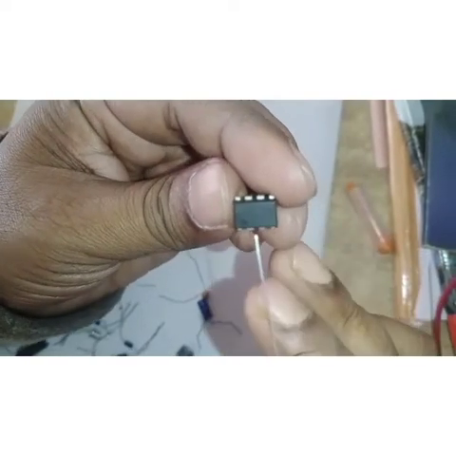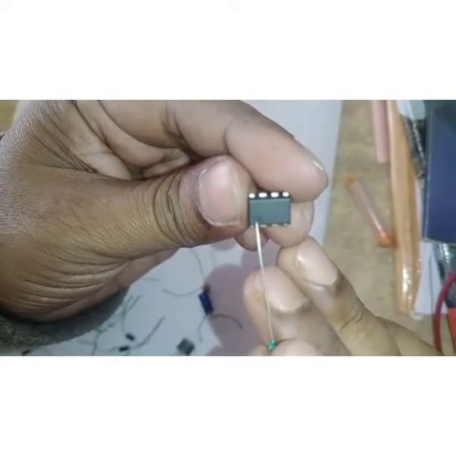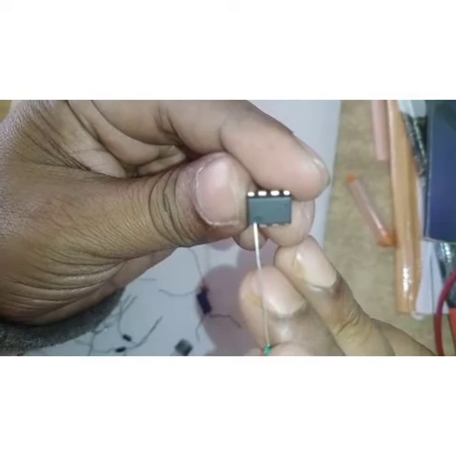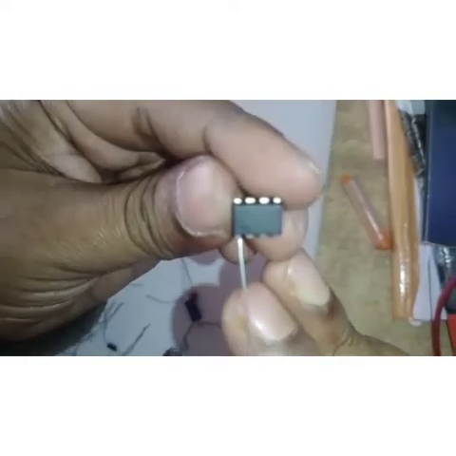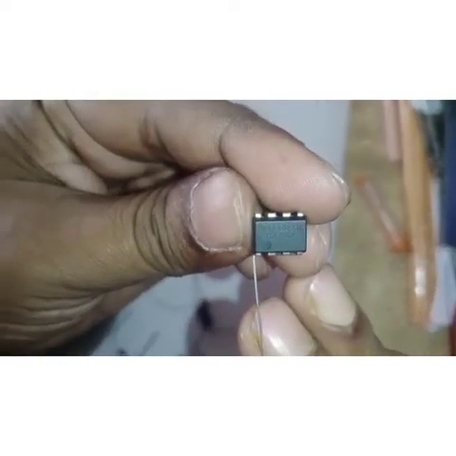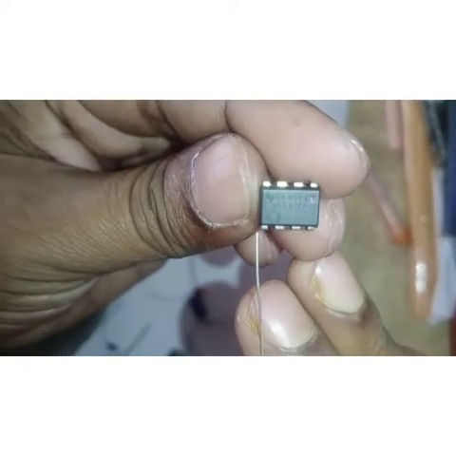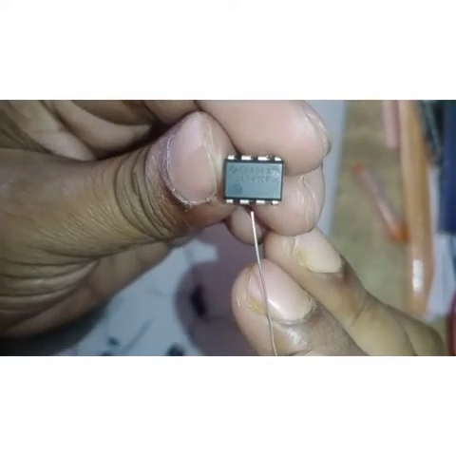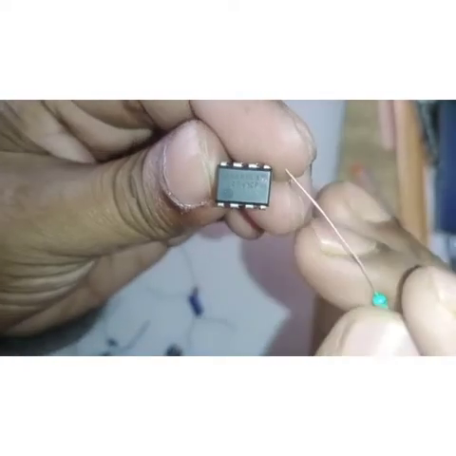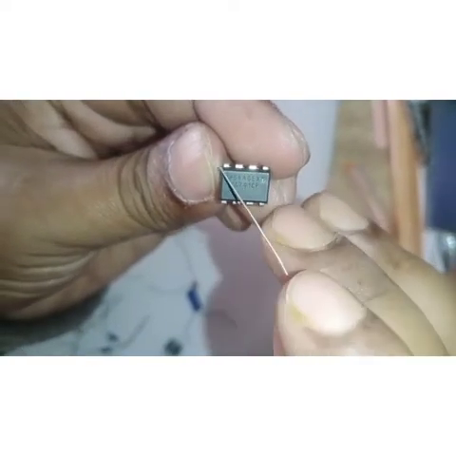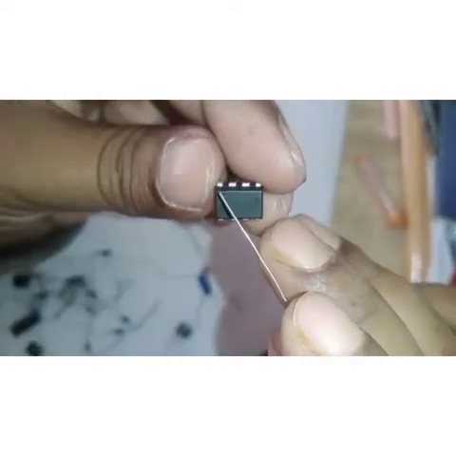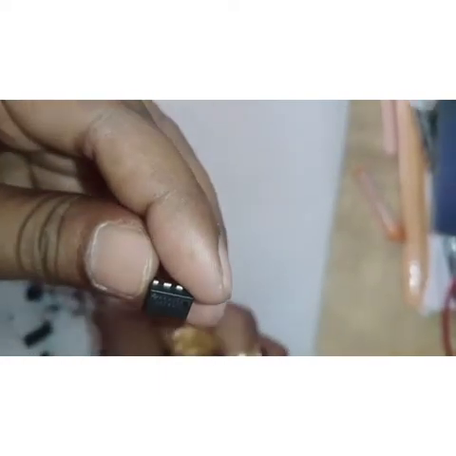This is an analog IC. It has another type of notch. All of you can see this notch. So below this notch we identify terminals 1, 2, 3 and 4, and anti-clockwise 5, 6, 7, 8. Okay, thank you.